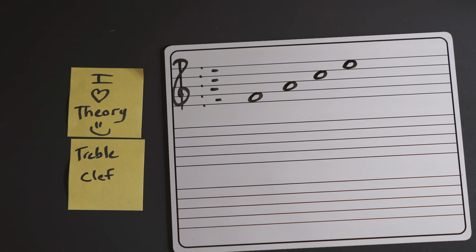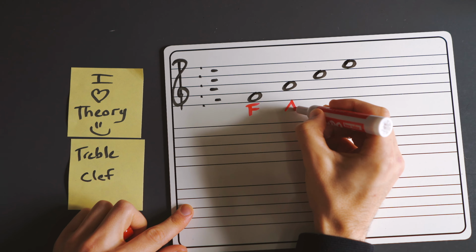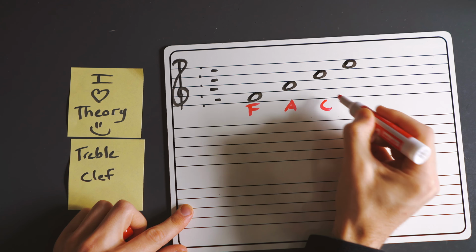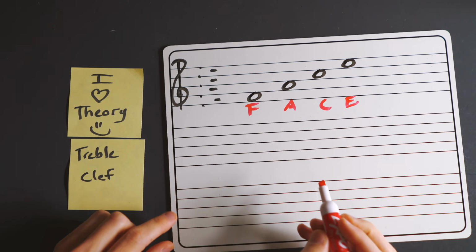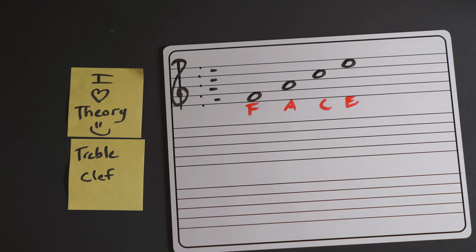So here we have 1, 2, 3, 4 spaces, correct? And now let's look at the notes here. This is actually really fun. Check us out. We have F, A, C, and E, which spells out the word face. So that's awfully convenient to remember.